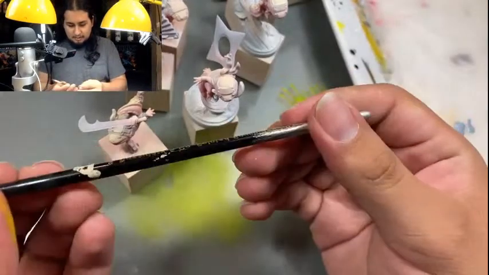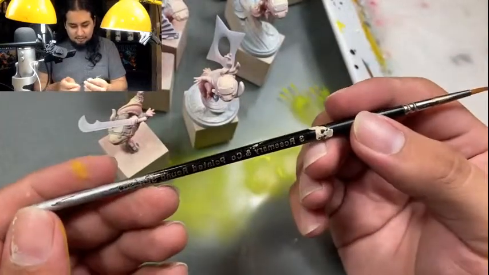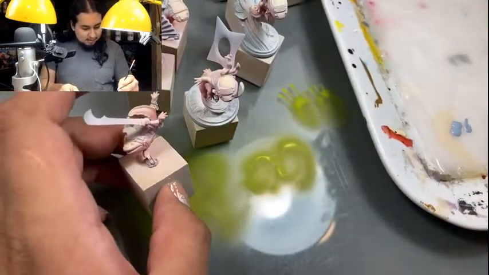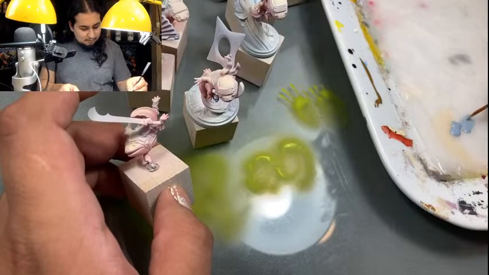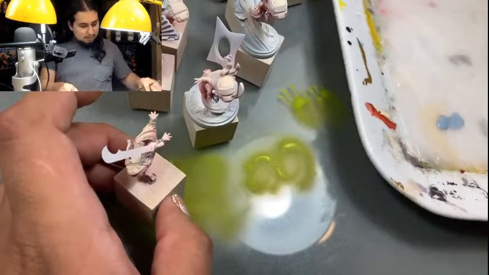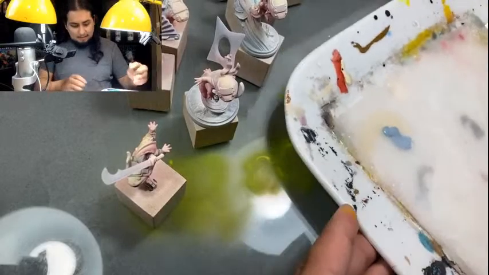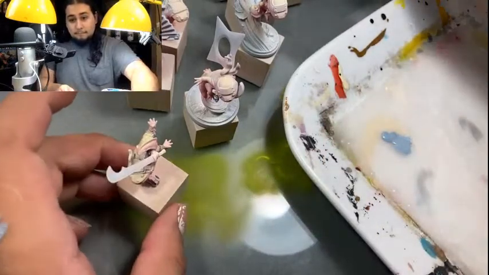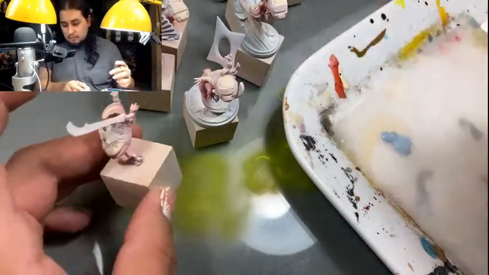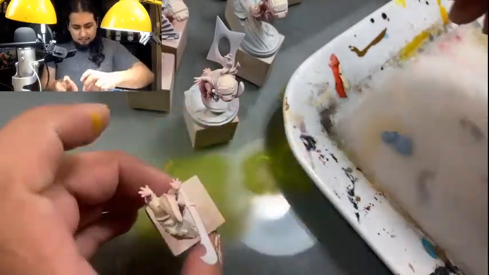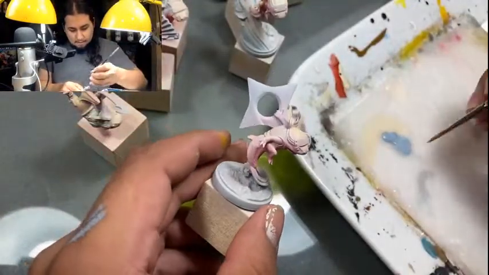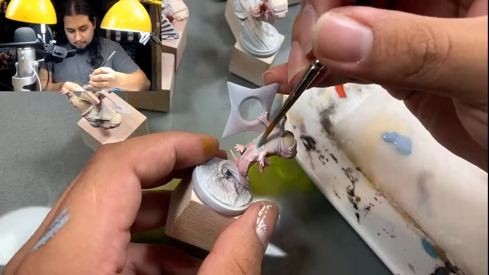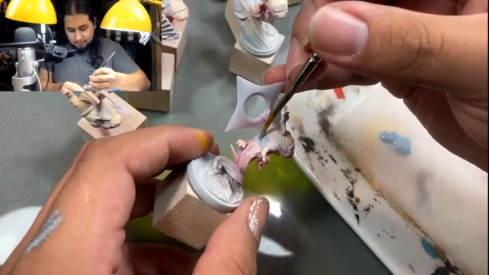Alright, I'm going to be using a Rosemary & Co. number 3, which is, I don't know, it's kind of big. I always like to use as big a brush as I can get away with. Here, let me try to get my palette work on camera. All right, I guess let me start with this guy. Who will henceforth be known as Giant Ninja Star Guy.